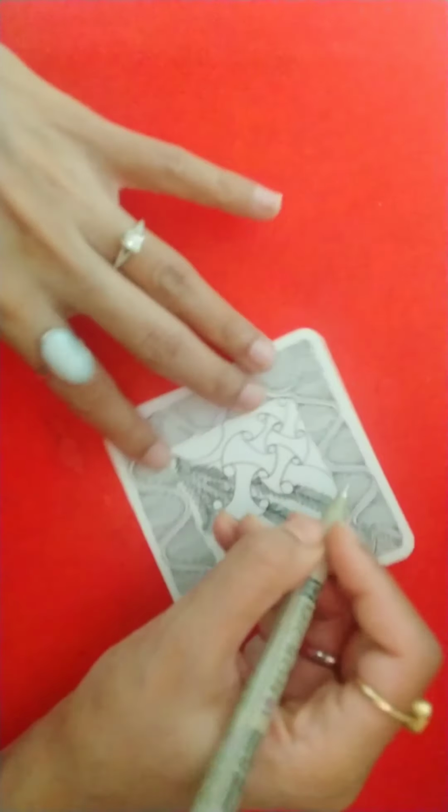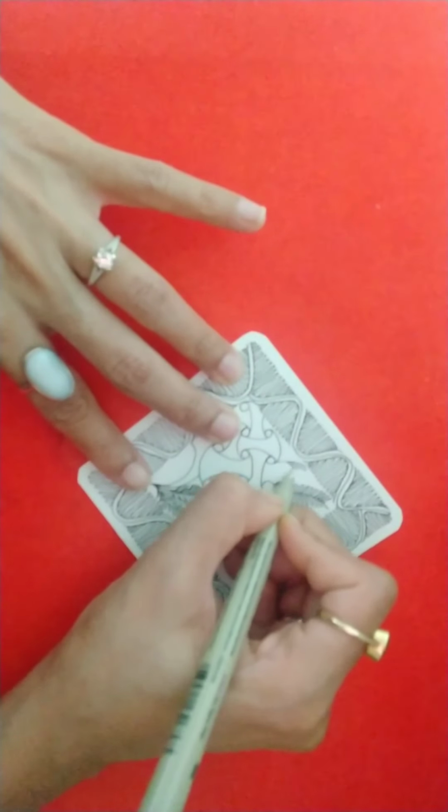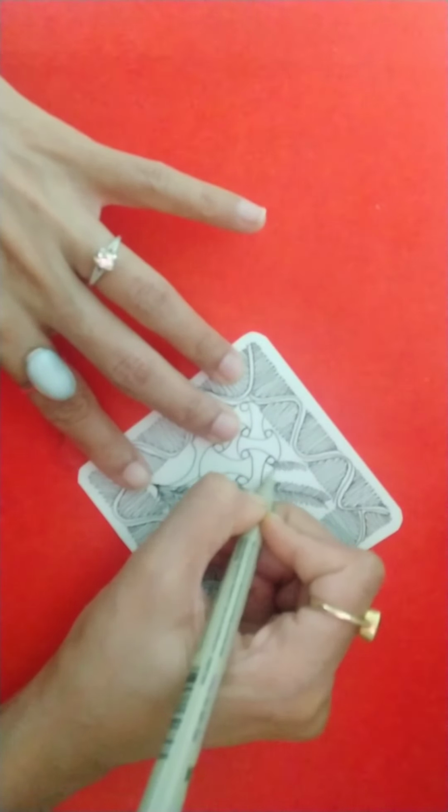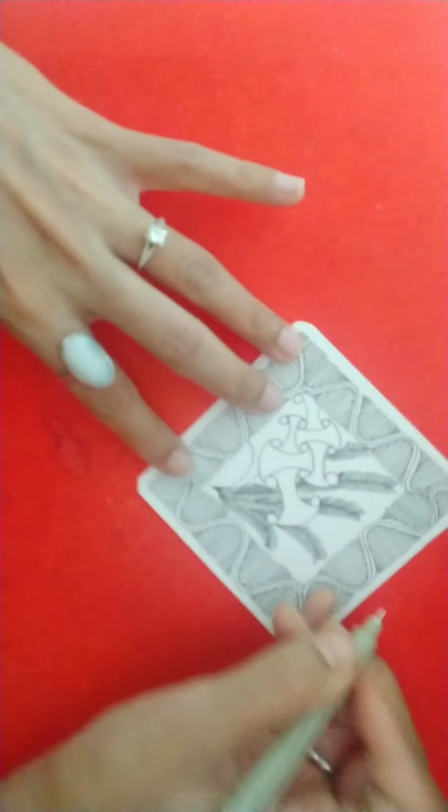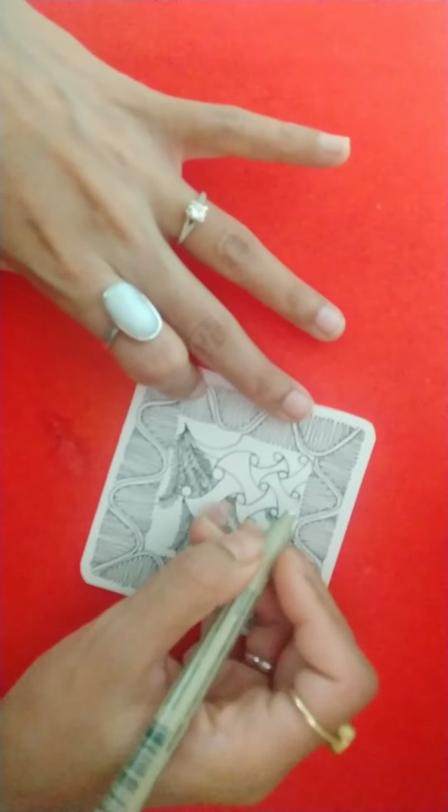So you can see here how the Wadicals are looking when they are going on the stem, right? The same pattern arranged in a different way, right?